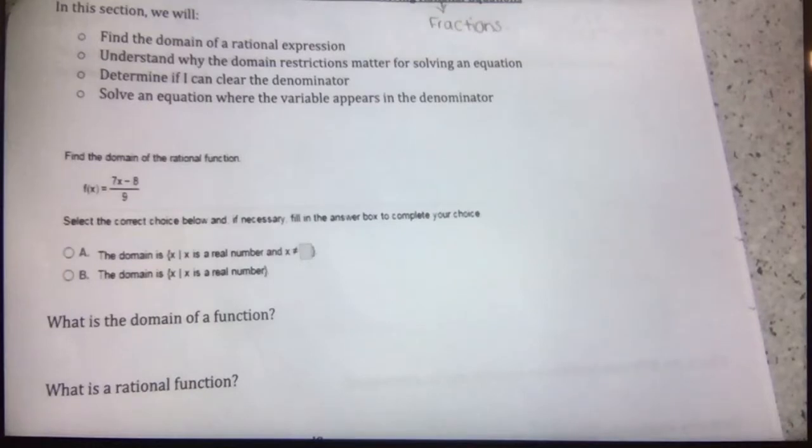So anyway, in this section, we're going to find the domain of a rational expression. We're going to understand why the domain restrictions matter for solving an equation. We're going to determine if we can clear the denominator. Then we're going to solve the equation where the variable appears in the denominator. We did questions like this on test 1, so it's kind of just going back and closing the loop. We're going to add just a little bit to it because we're better mathematicians than we were on test 1, hopefully.